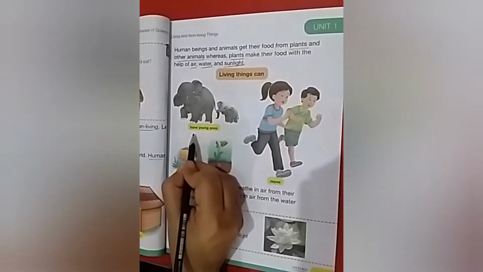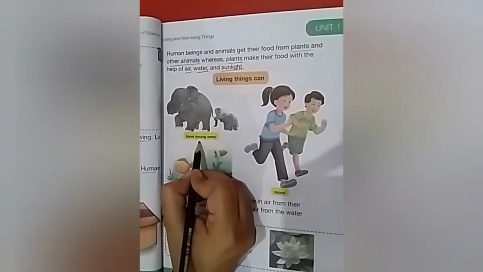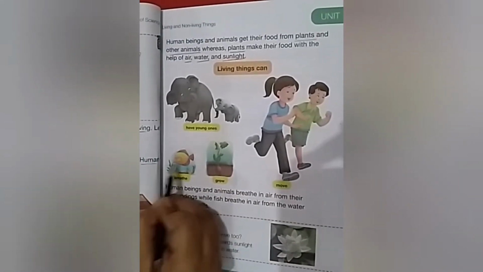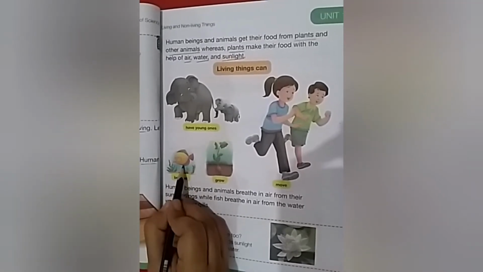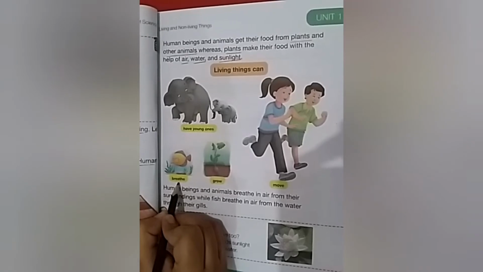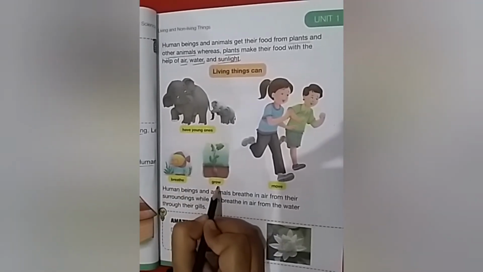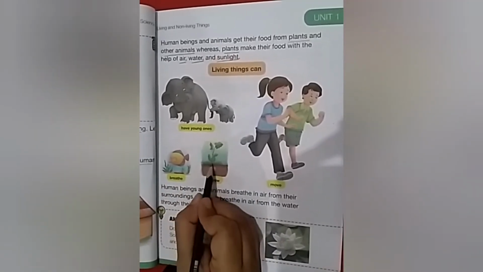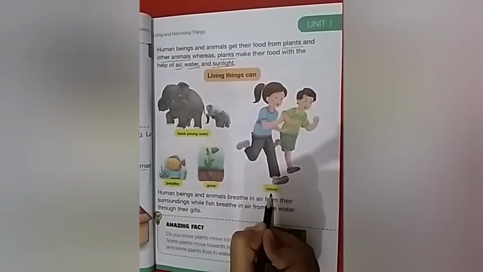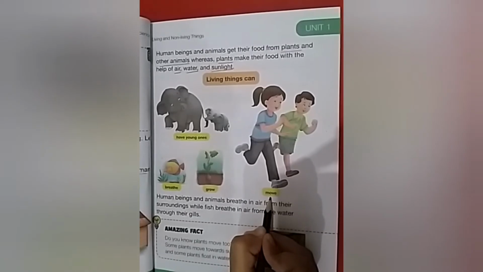Living things can have young ones, means they have small babies. They can breathe, they can grow. Fish can breathe through gills. They have small holes on their body through which they can breathe. They can grow, means a plant can grow into an adult plant. They can also move from one place to another.